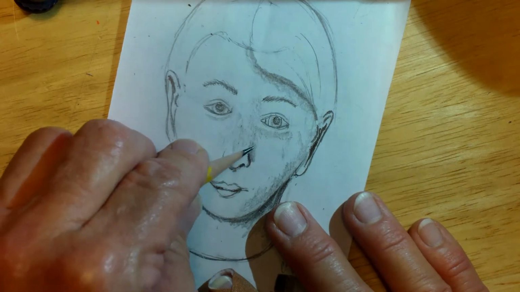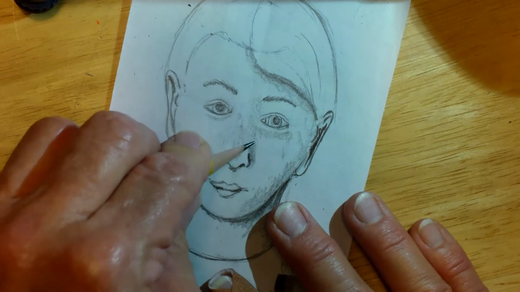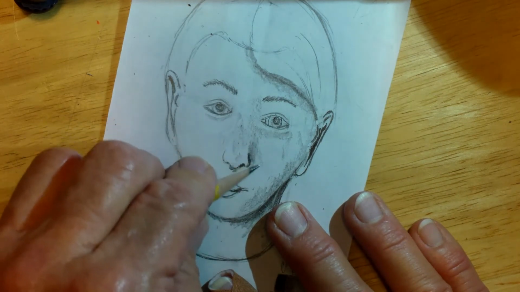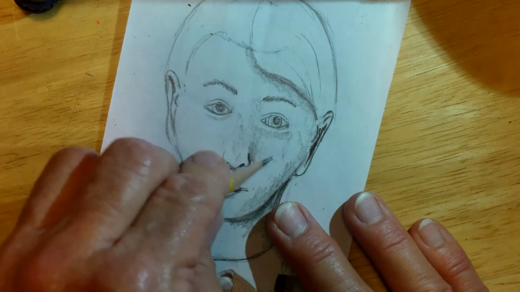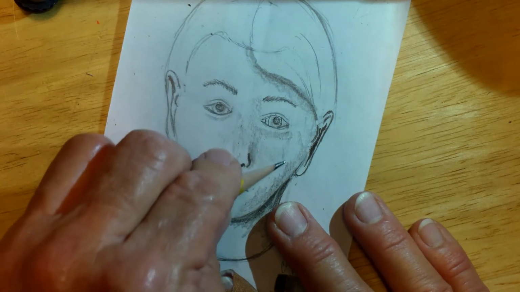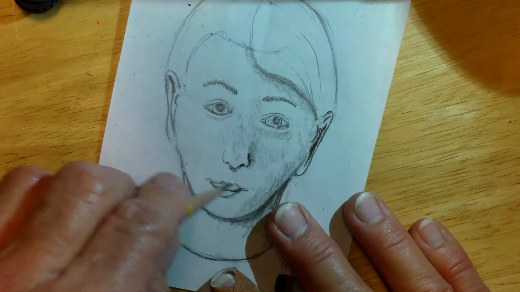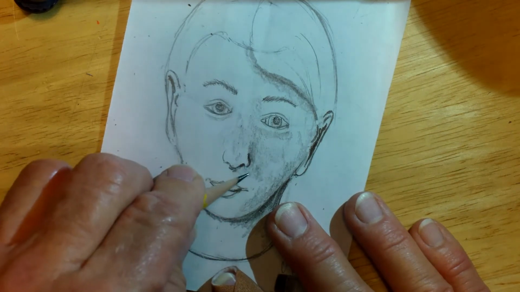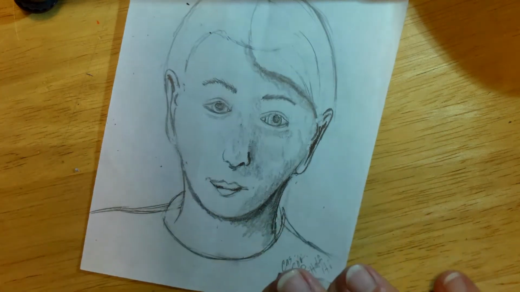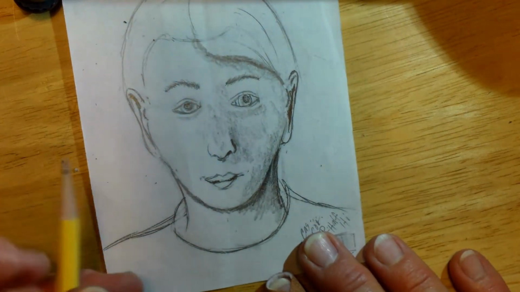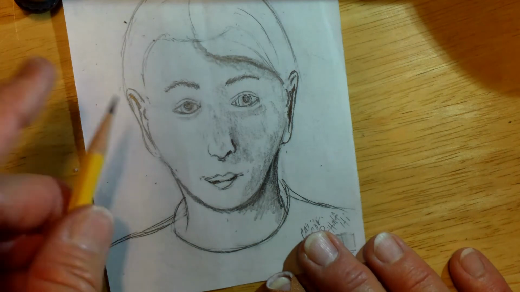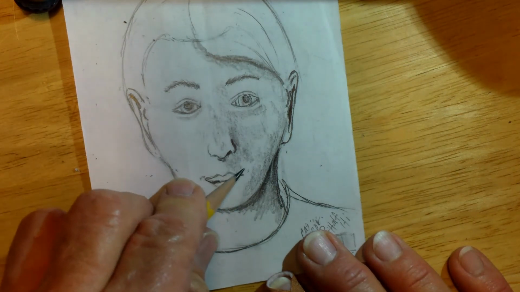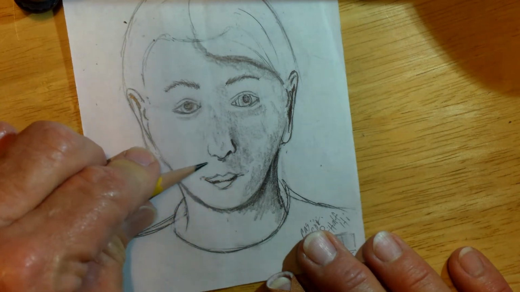There's my 1. Here's my 2 value. Reflected light, halftone, highlight. I forgot about the Cupid's lip, the upper lip here.